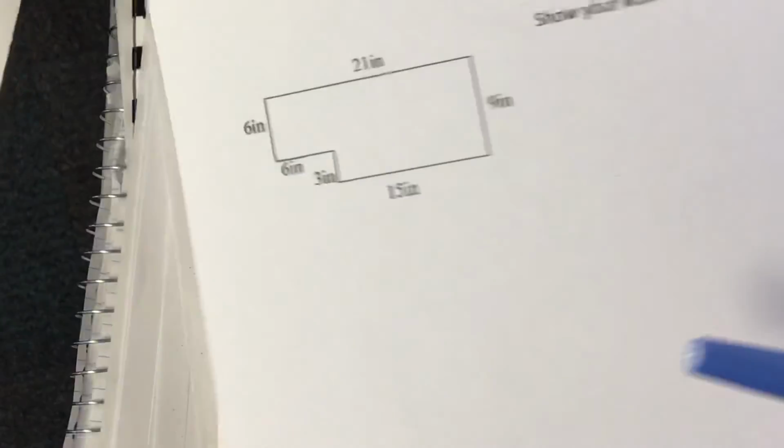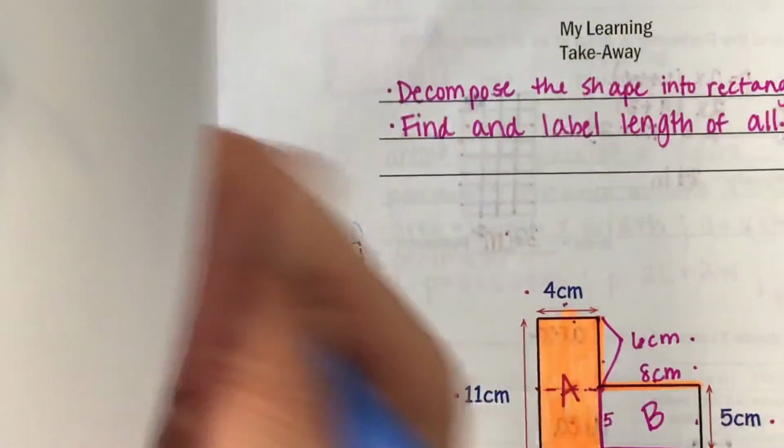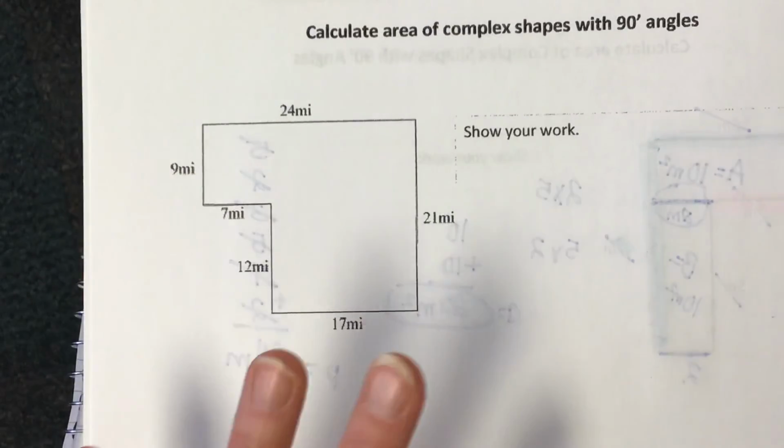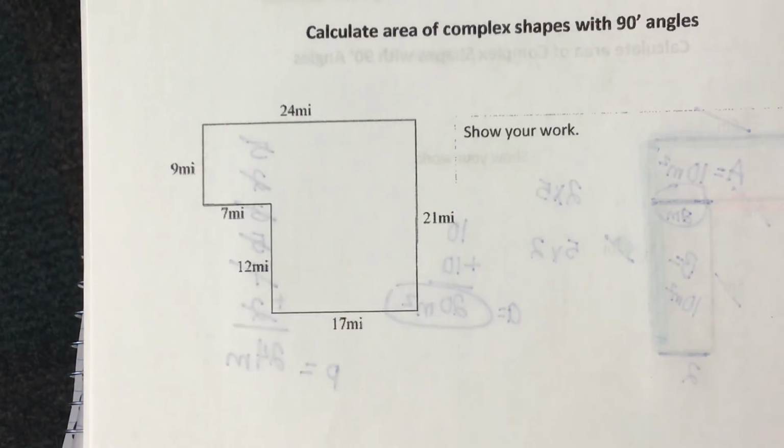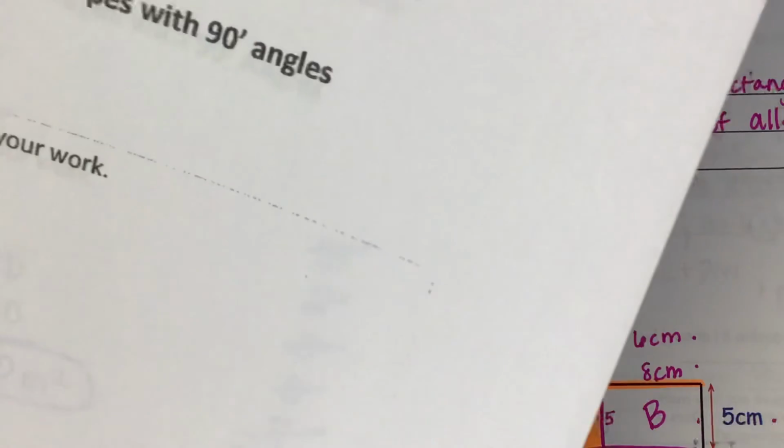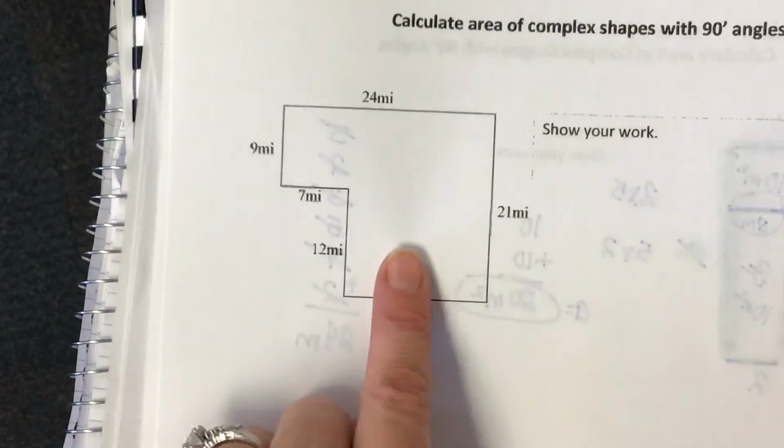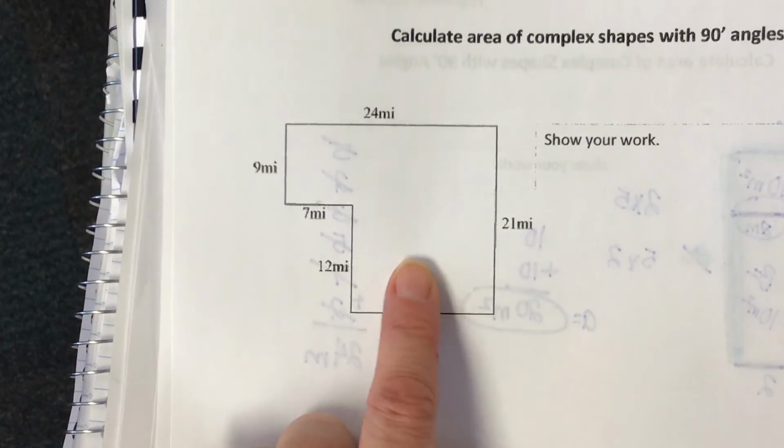Okay, so I want you to work with the person next to you. It's almost time to go, but we're going to take a few minutes, and I want you to work with the person next to you to find the area and perimeter of this complex shape.